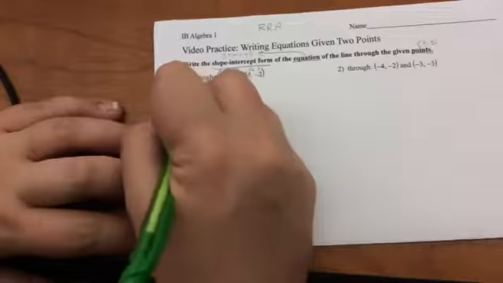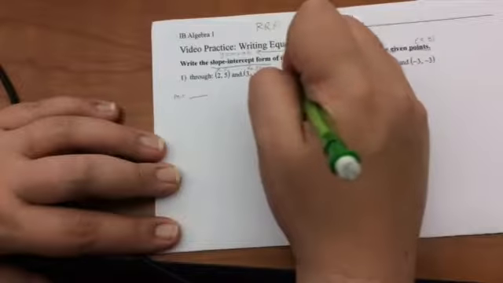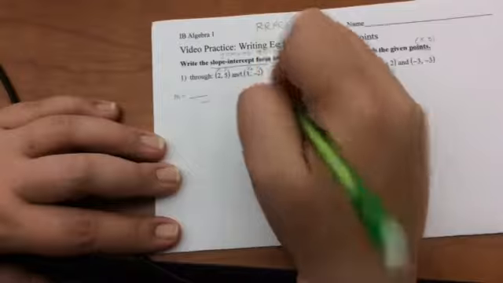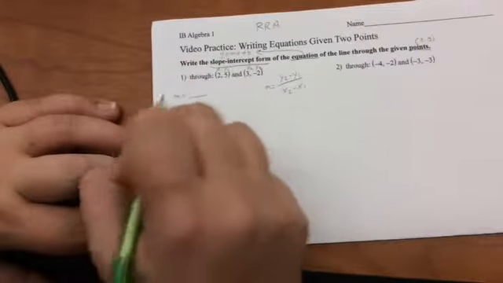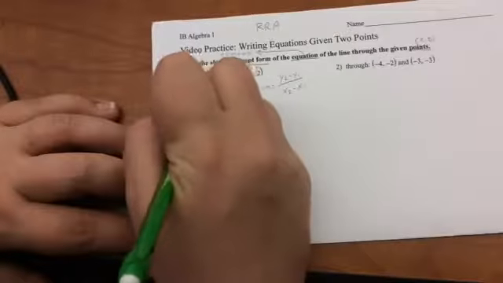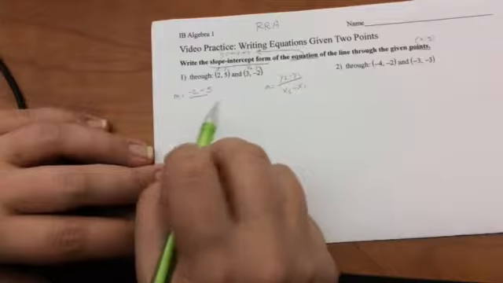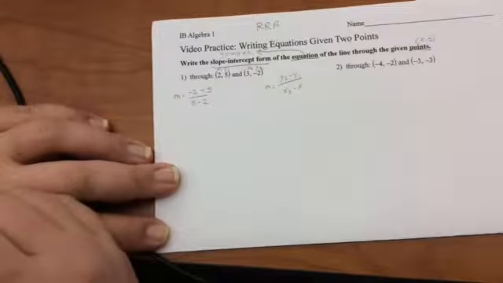So first thing for the slope formula is, if I want the slope formula, I'm going to write it down here so I don't mess it up. So m equals y2 minus y1 over x2 minus x1. So I'm going to use that here. y2 is negative 2 minus y1, which is 5. And then I have x2, which is 3, minus x1, which is 2.